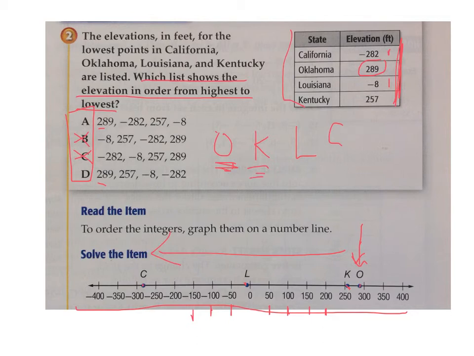And then Kentucky, that was 257. So there's 257, and nope, not there, so it can't be that one. So D is going to be my correct answer, and let's just make sure. -8, Louisiana, yep, that was my next one. And then California, -282, excuse me. And that was the smallest.